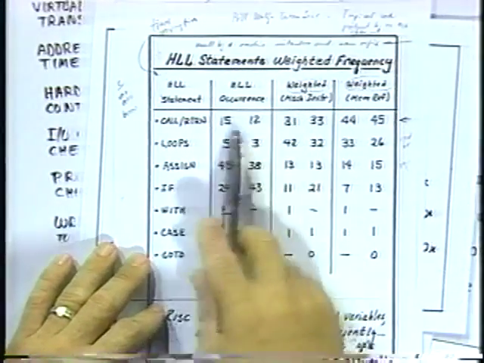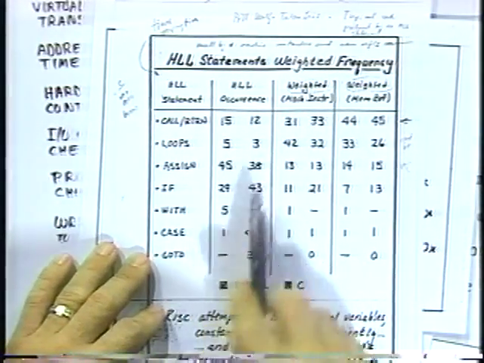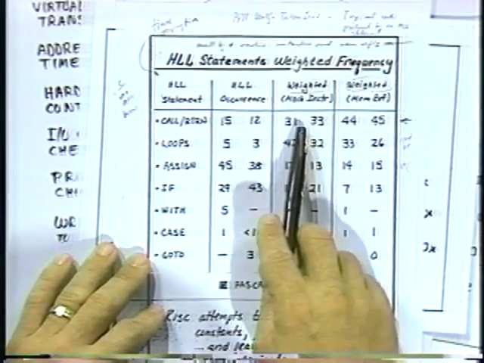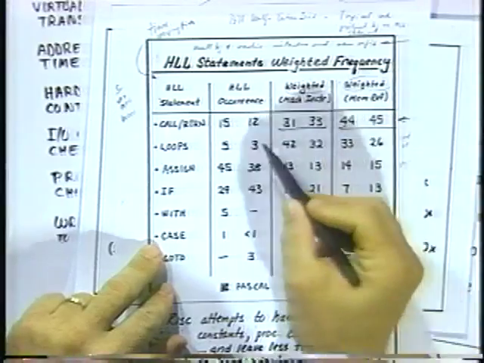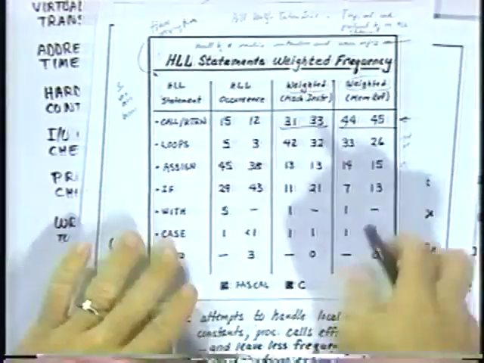And in fact, that's what this next slide is trying to recognize: if we weight the instructions by execution time rather than just frequency, we see that the call instruction becomes one of the most expensive instructions in the machine, followed by the loops. That's what I'll talk about next.